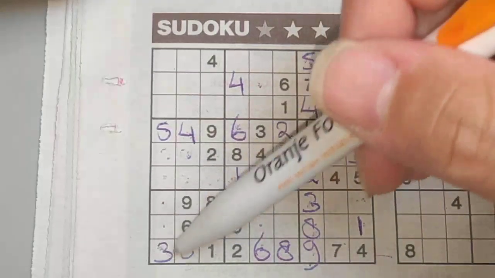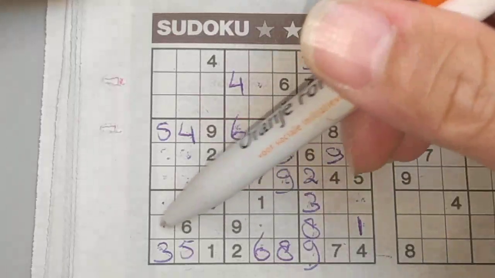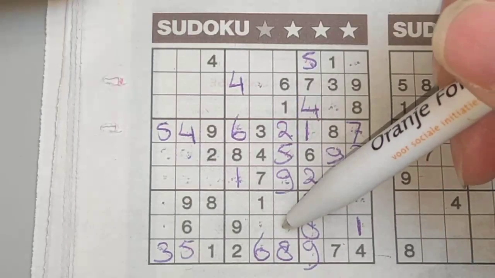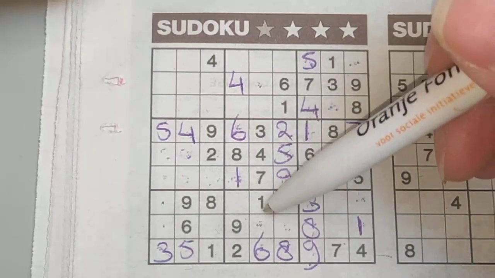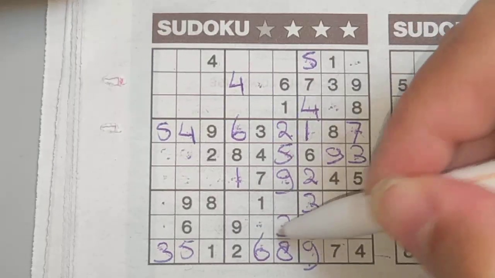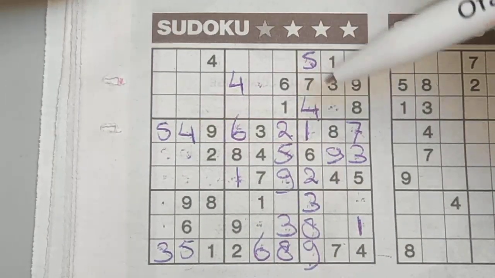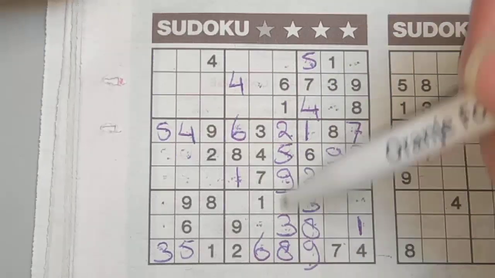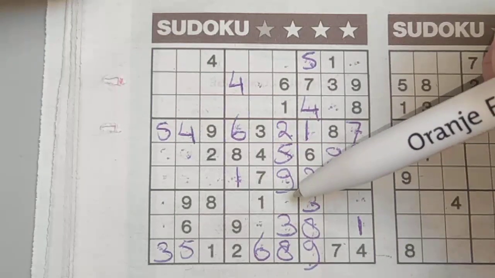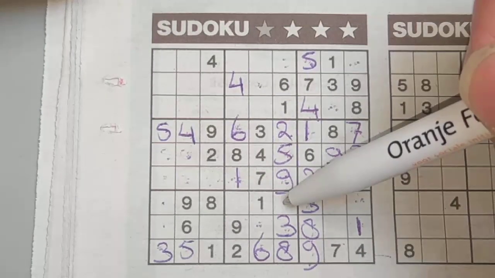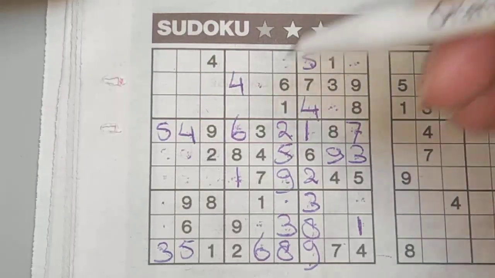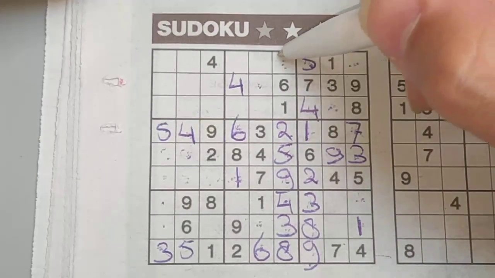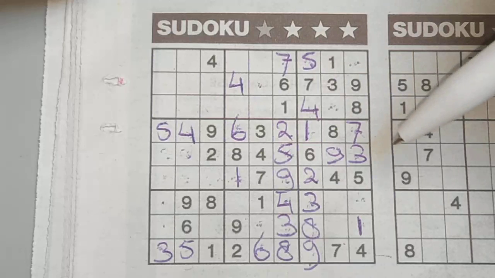3 in this row, 3 in the last row, so in the row between. The only 2 places for the 3 should be here or there, but I see here 3. No 3 there, 3 should be there. 2 numbers left in this column for the numbers 4 and 7. We have a 4 here, no 4 there, 4 should be here, and the 7 goes there.